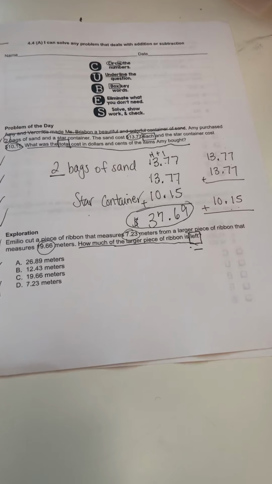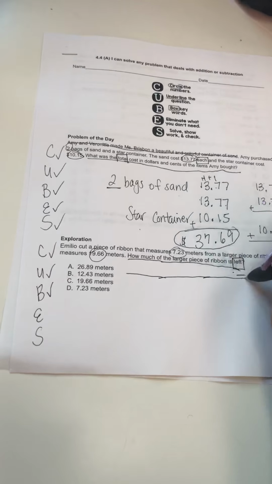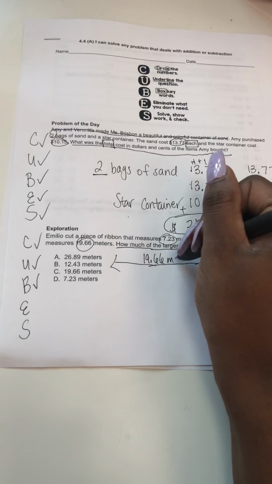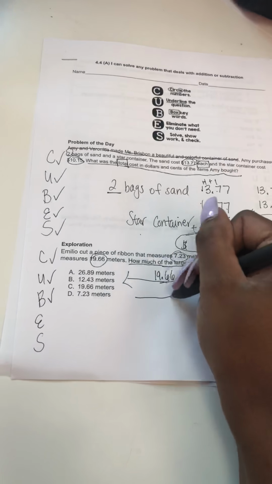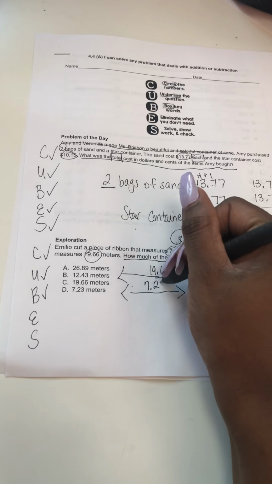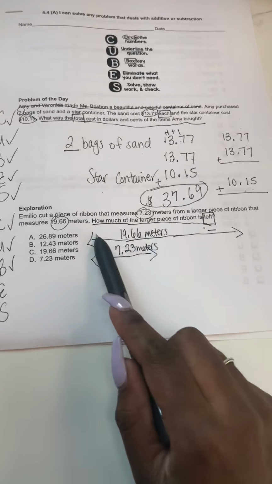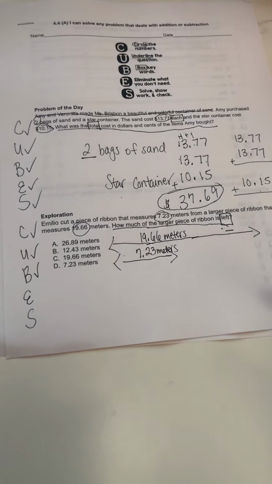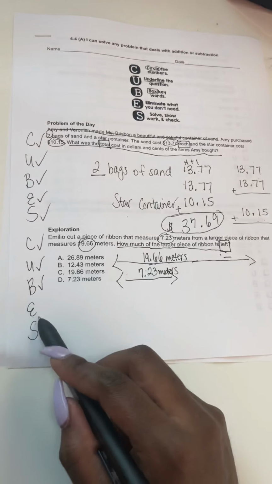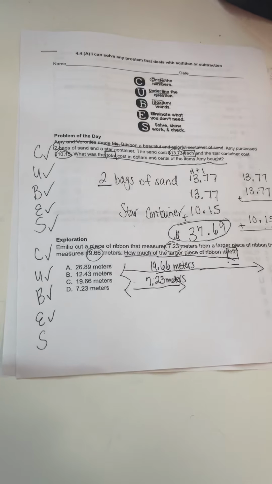Now in this problem, so I can go ahead and check, in this problem, I'm going to draw a picture. Some students draw pictures to help them understand the problem. So in this problem, I have a large rope that is 19 and 66 meters, or Emilio has one. He also cuts a rope that is 7 and 23 meters. And we want to know how much of the larger piece of ribbon is left. So it's not really much that I can eliminate from this word problem because most of it is important. So I'm just going to go ahead and put a check.